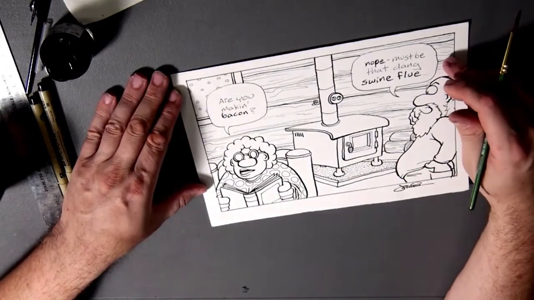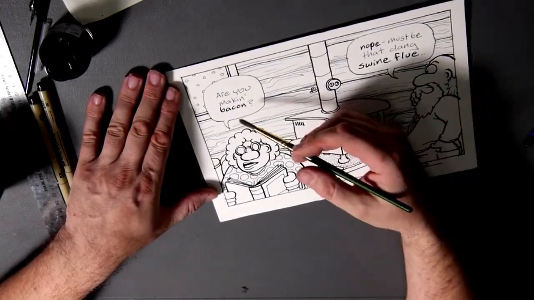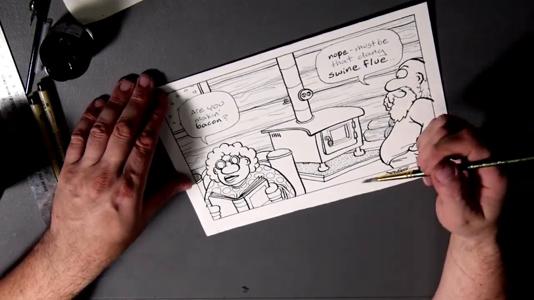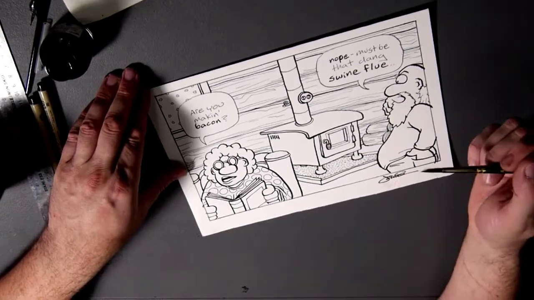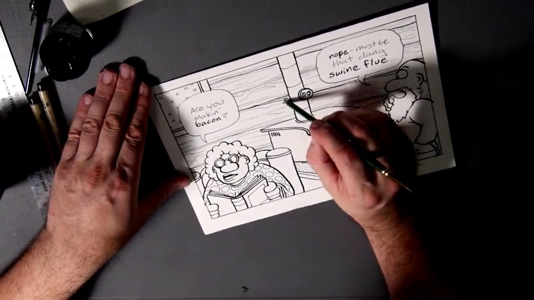Here's the pen and ink version of it. The old-timer couple in their cabin. Are you making bacon? Nope, must be that dang swine flu. I think this was the worst joke of the year when the swine flu epidemic was happening. And so here we have a little piggy snout and a little piggy tail.